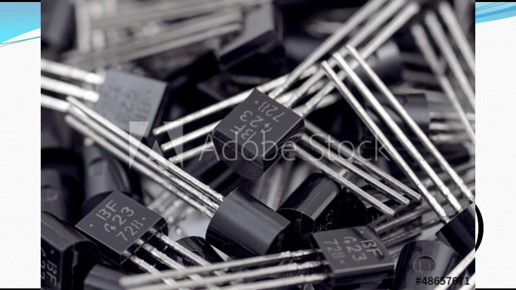So in that case, since it has two junctions between the P type and N type semiconductor, BJT transistors are classified into two: the NPN transistor and the PNP transistor, depending on their construction.